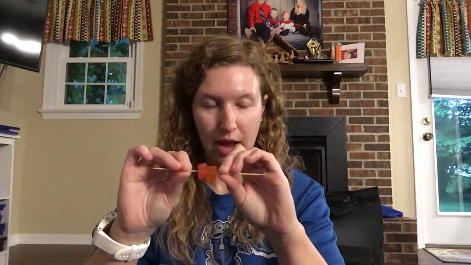So sigma bonds are always what forms first. They're the side-by-side overlap of either s orbitals or hybrid orbitals, the hybridized orbitals. So the s orbitals, single bonds, sigma type overlap. Pi bonds. Pi bonds only matter when you have double and triple bonds.